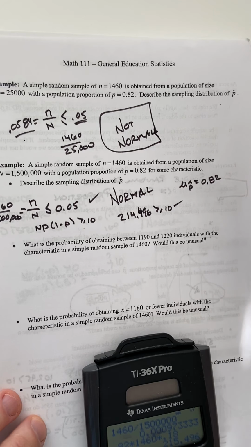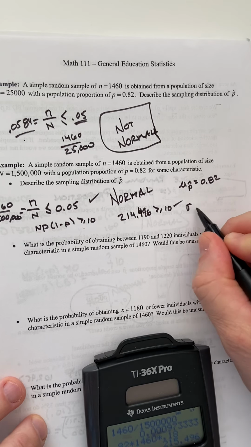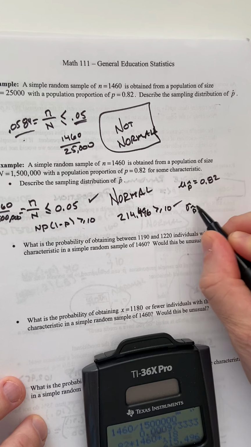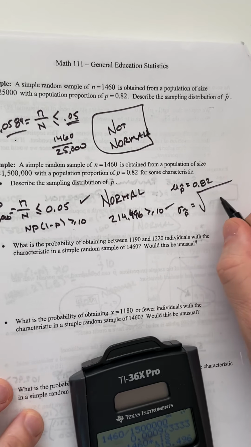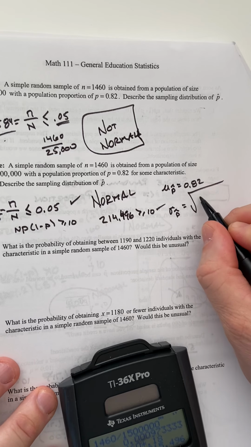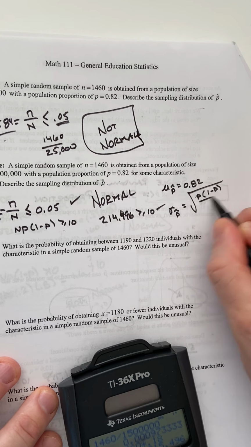We know that this, for the binomial sampling, is going to be a number trapped in between 0 and 1. And then for the standard deviation, it is the square root of p, 1 minus p, all over n.